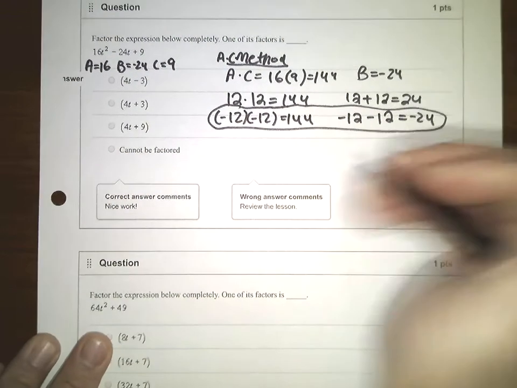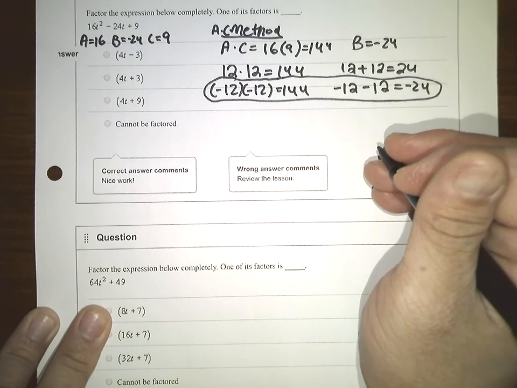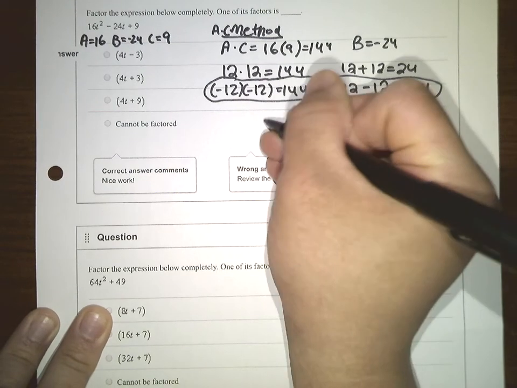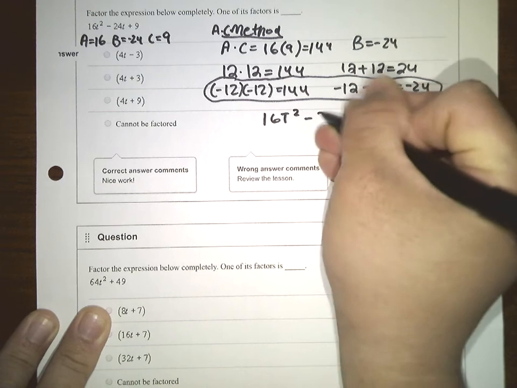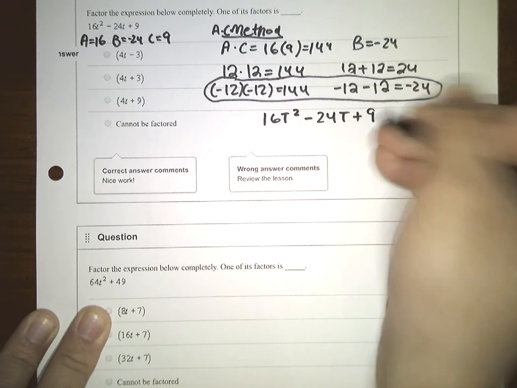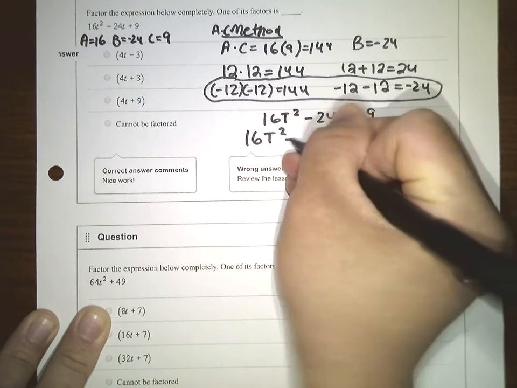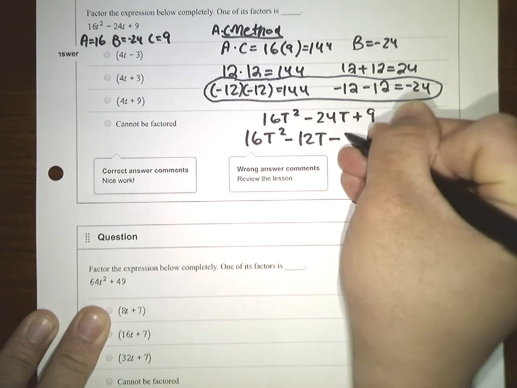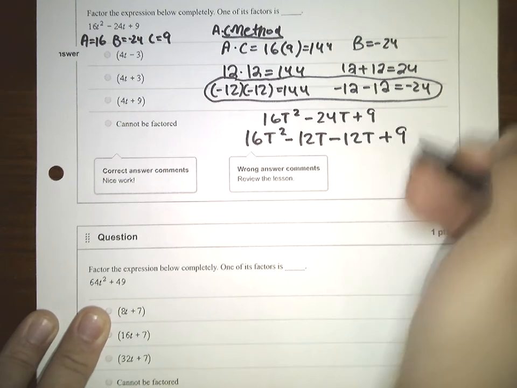All right. So now, what do we have here? We have 16t squared minus 24t plus 9. We can rewrite that as 16t squared minus 12t minus 12t plus 9.